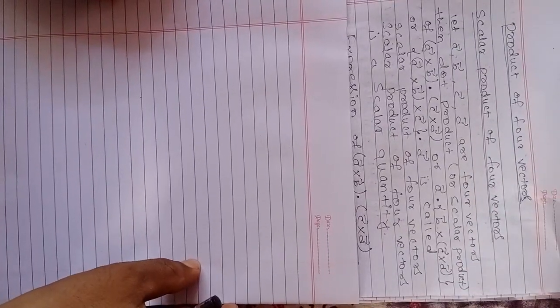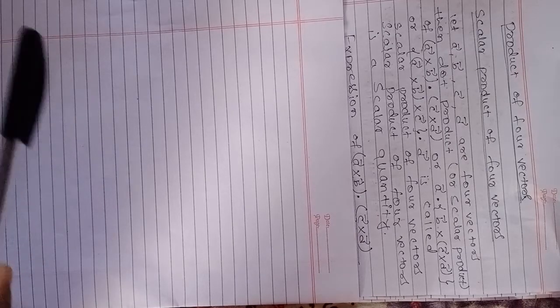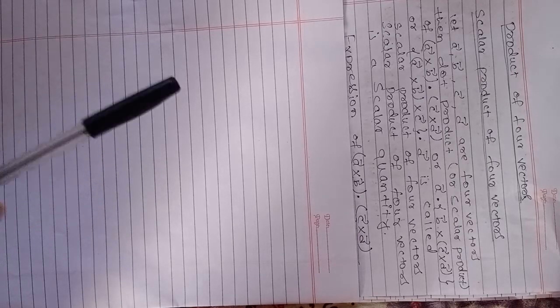Understood? After that we have the next content. It's clear that in the scalar product of four vectors there must be a dot product, might be between two or a single one, anywhere. That is called a scalar product of four vectors.